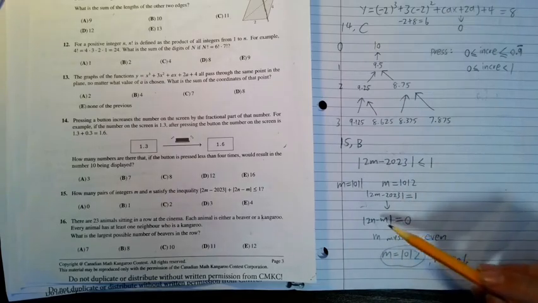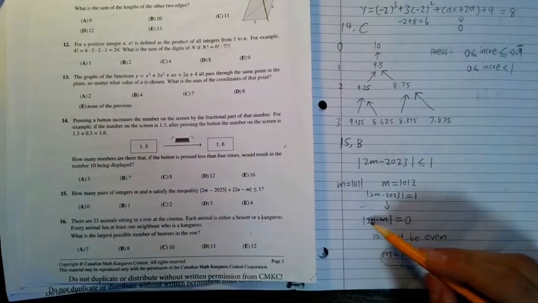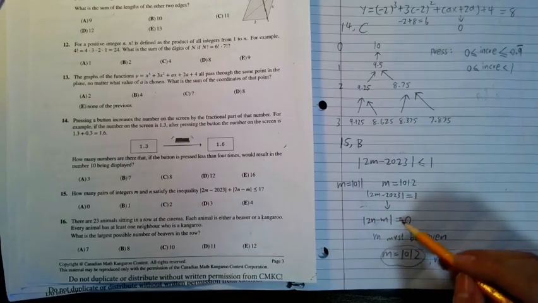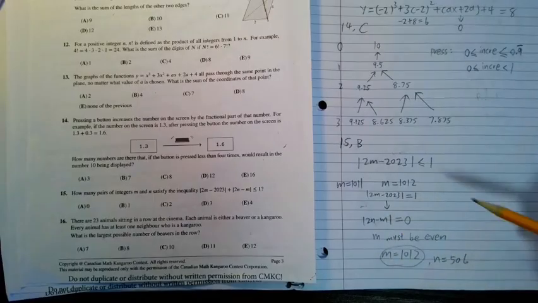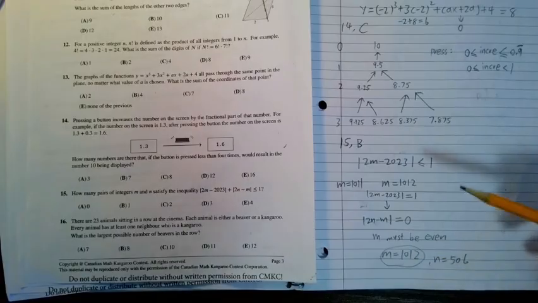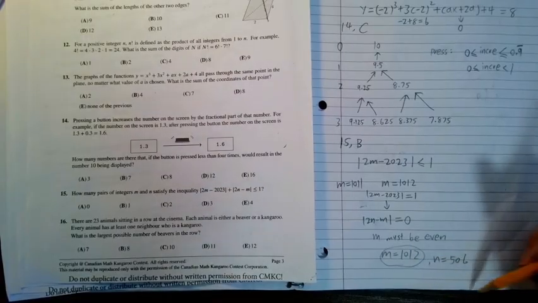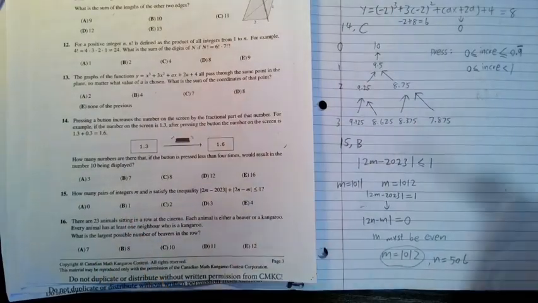And then this thing must be equal to 0. So this is obviously an even number. So in order to make this equal 0, m has to be even. So this gives us a single value of m and a corresponding value of n. So there's only one pair, which is equal to b.